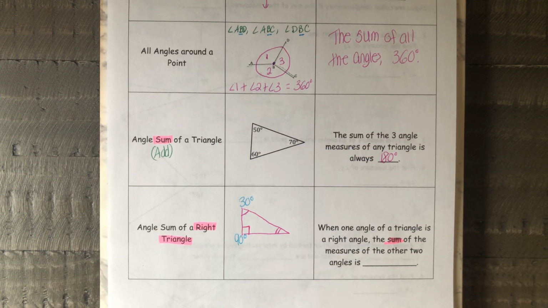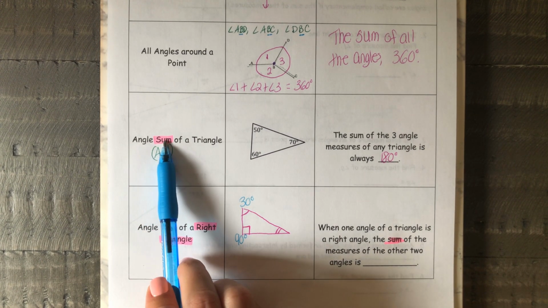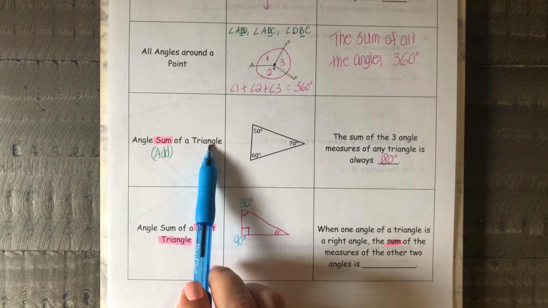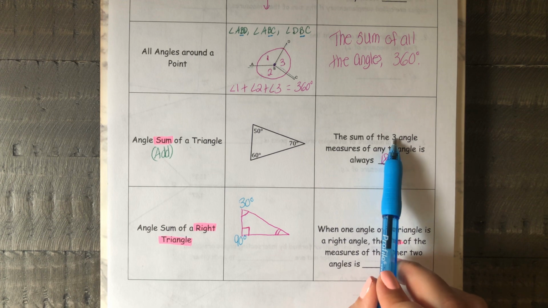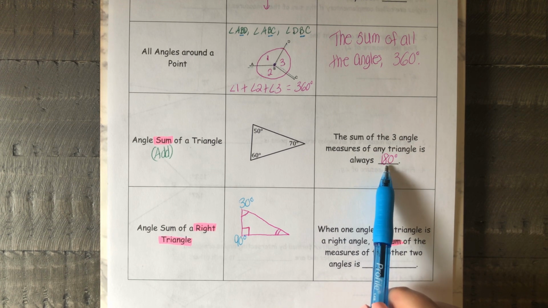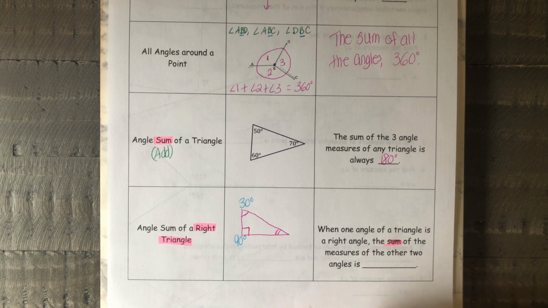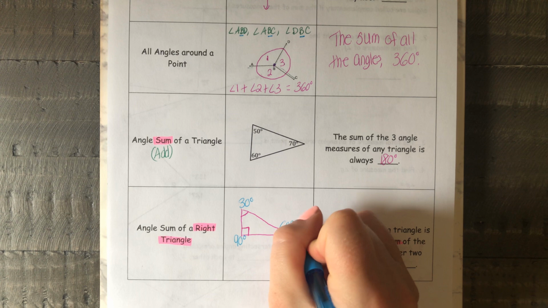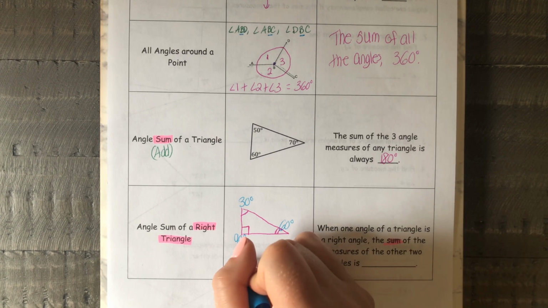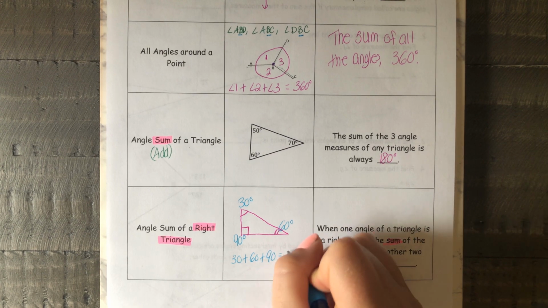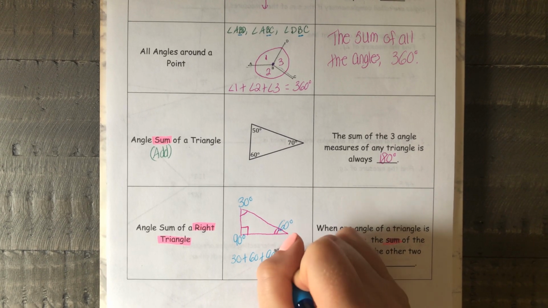All right. What did we just learn about the angle sum of any triangle? Well, I know that when I add all three angles in any triangle, it should make 180 degrees. So if this is 90 and this is 30, this number has to be 60 degrees because I know that 30 plus 60 plus 90 is 180 degrees.